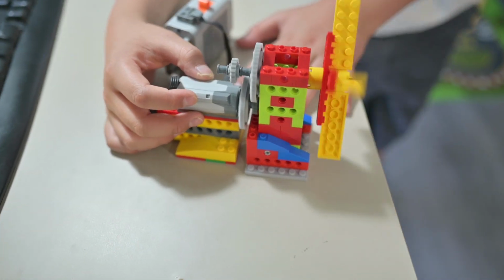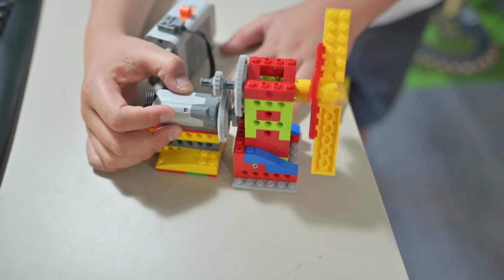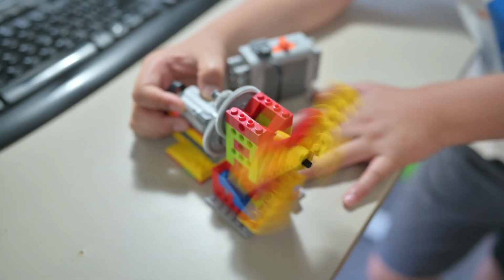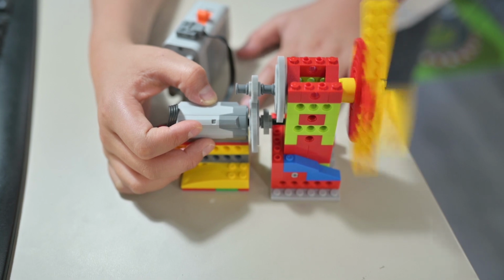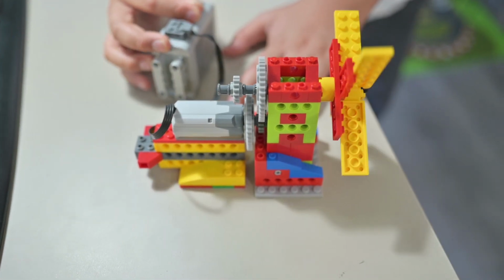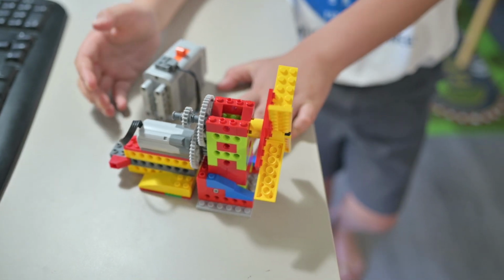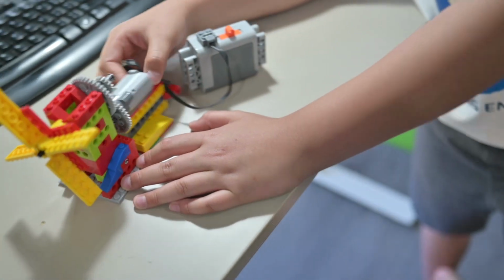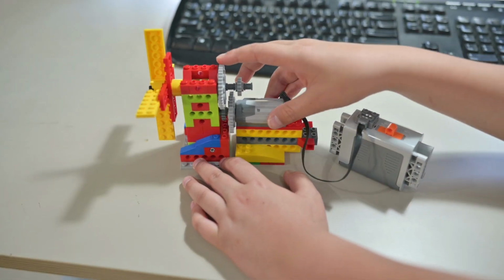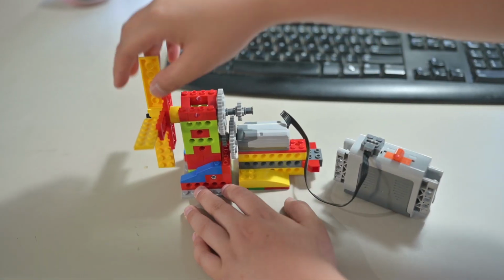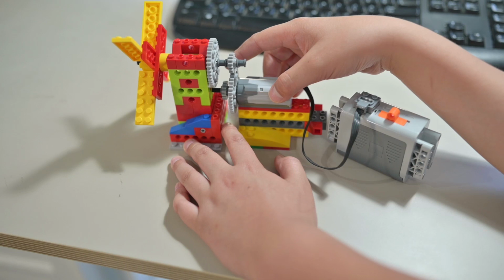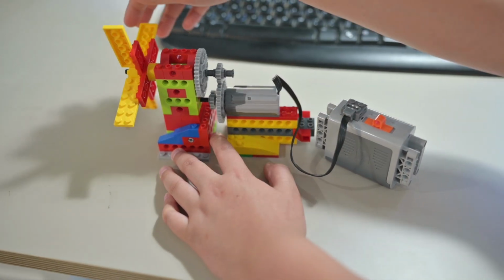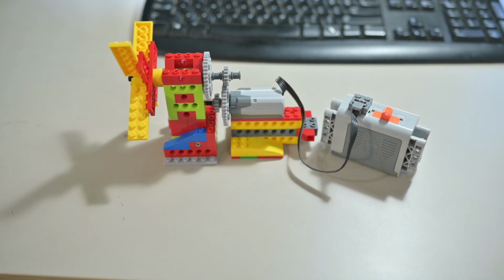Now let's shift the drive gear to the smaller gear. Wow! Do you notice that when I shifted this gear, the motor, the small gear here, towards the gear 40, it made the windmill move slower, and yet when I move the gear 40 to the gear 8 that's linked to the windmill, it makes the windmill go faster?